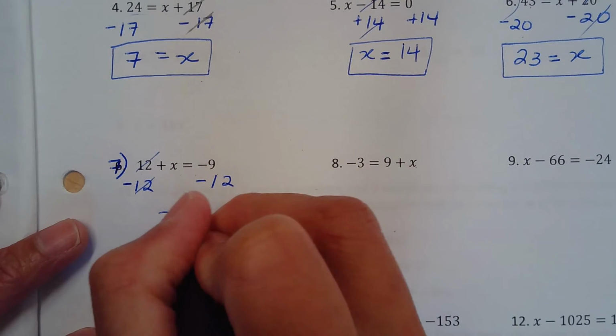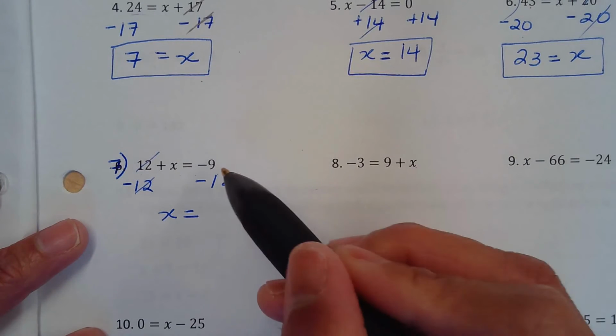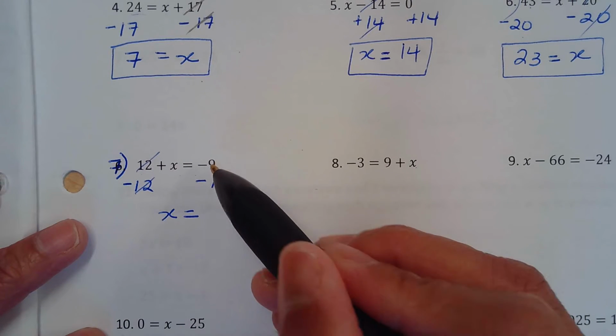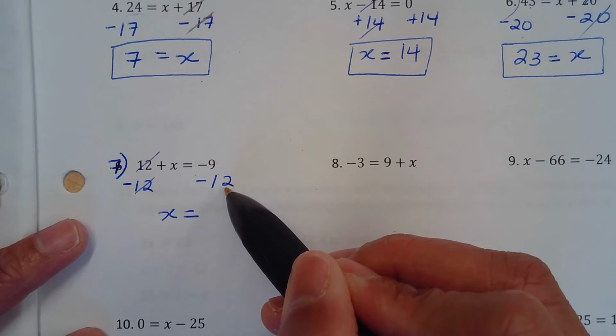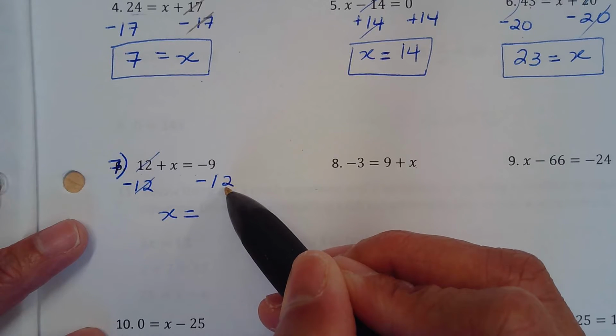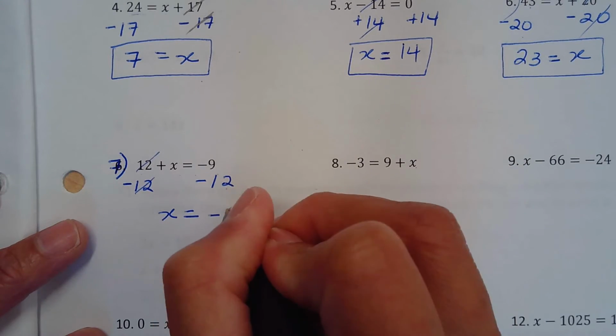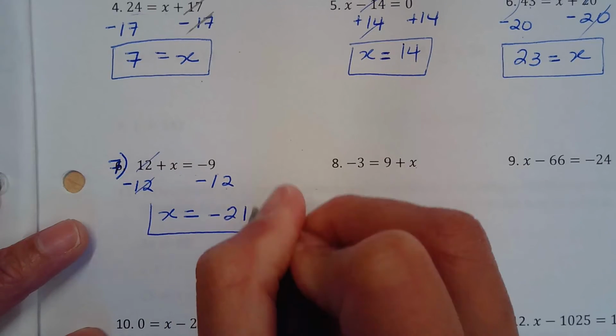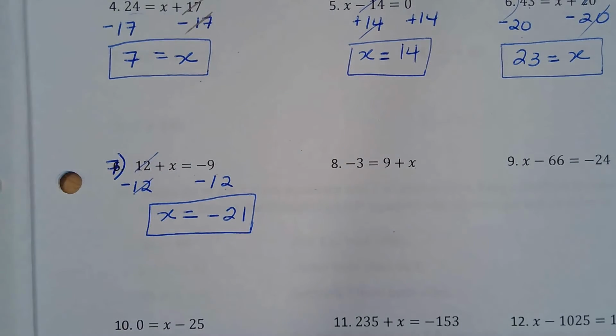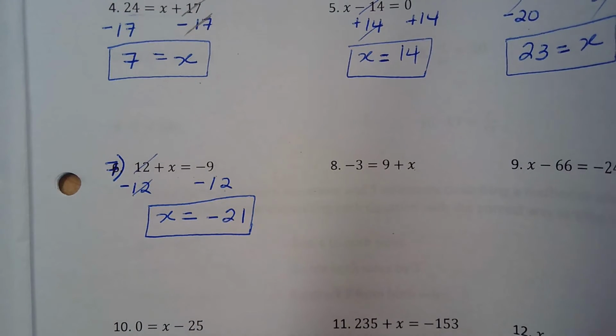So x is equal to negative 9 minus 12, which is negative 21. It's important that we put negative 21, because if we put just 21, it's not going to work. But if we put negative 21, that one would work. Is that good? We're getting in the habit of showing our work here. The process is important.